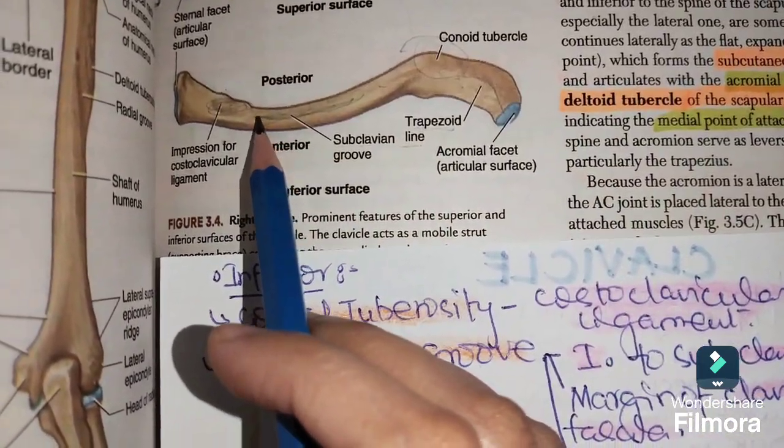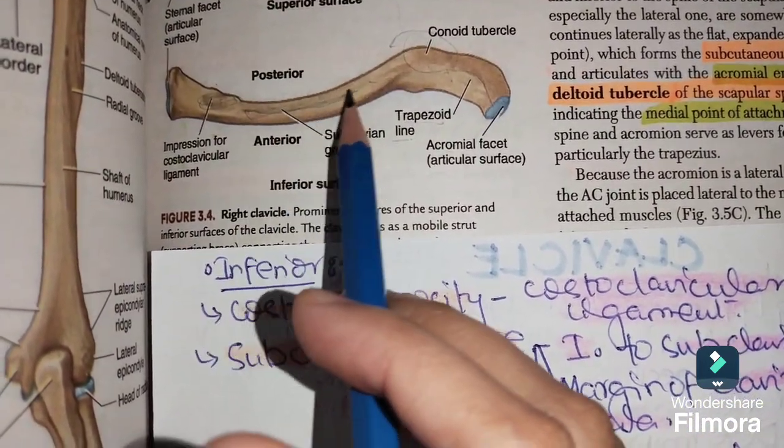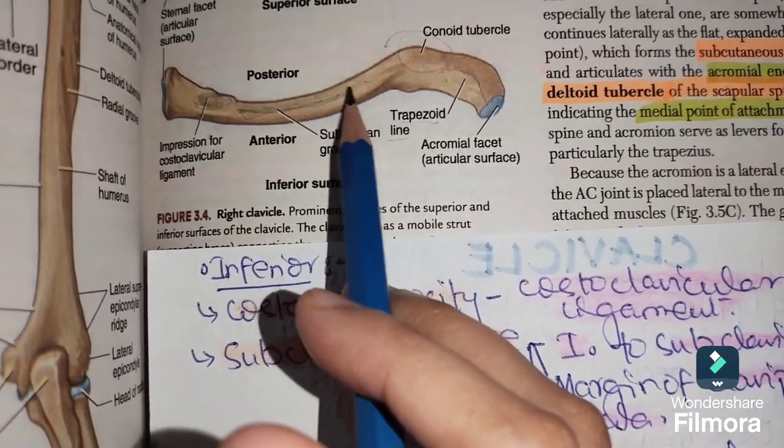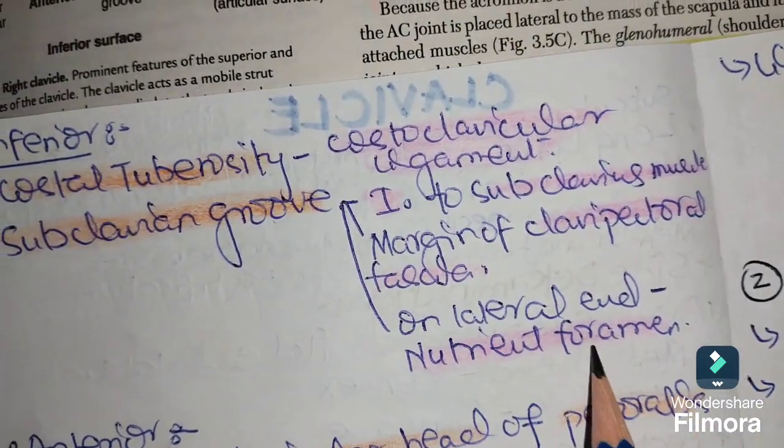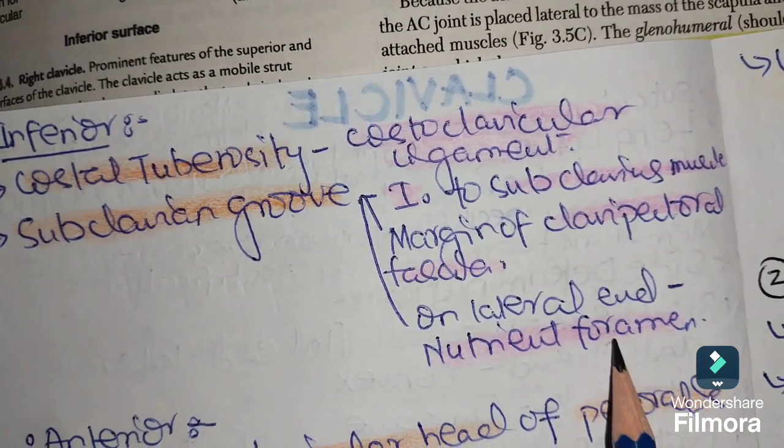So let's say if this is the subclavian groove, right? Here on the lateral end we have got the nutrient foramen.